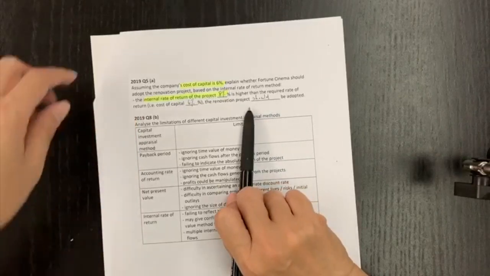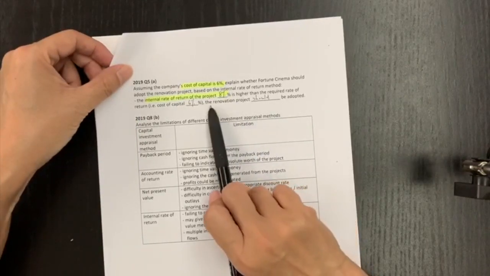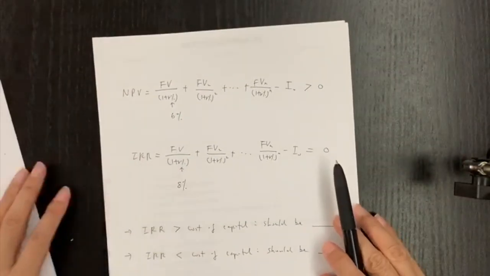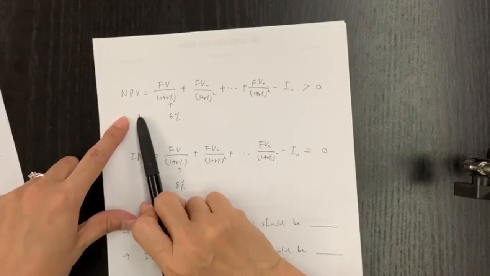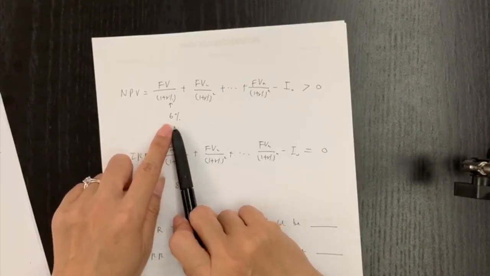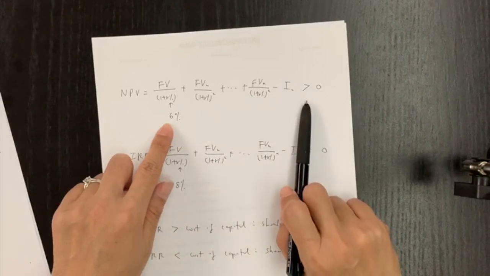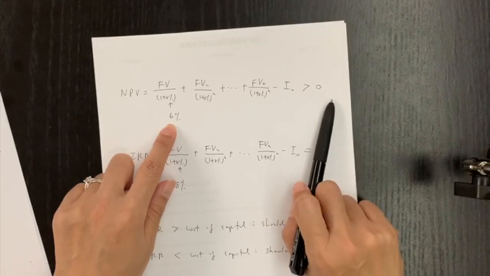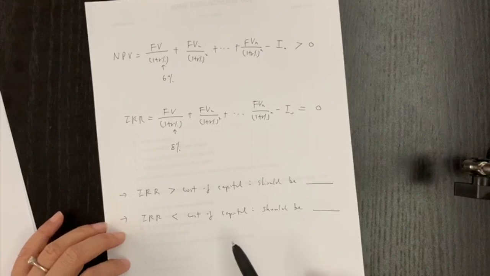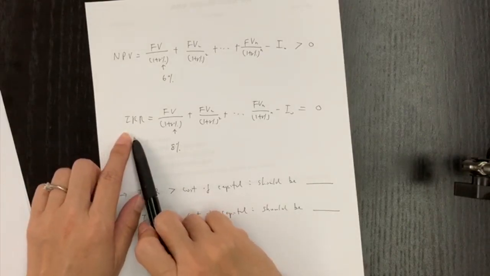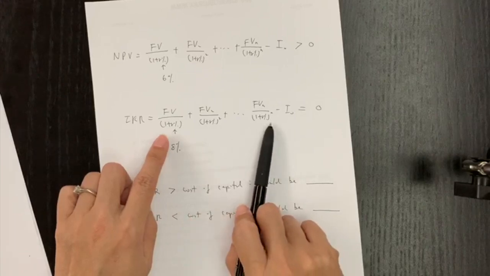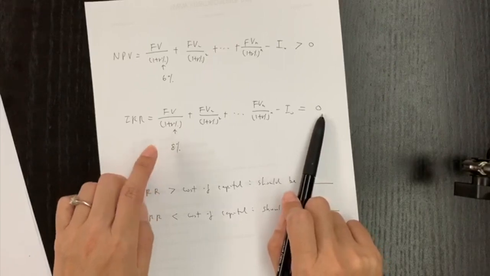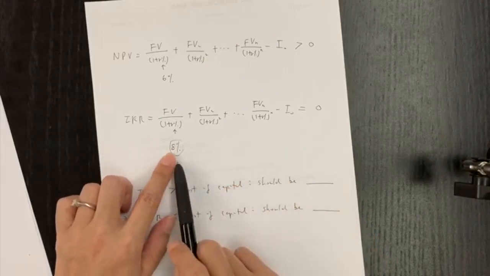All right, so now let me explain why we accept the project when IRR is bigger than 6%. Here is the formula for net present value, same as before. If the rate is 6%, under what situation do we accept the project? When net present value is bigger than 0, when it is positive. Is that right? And then what is the idea about IRR? The idea of IRR is that we use the same formula and set net present value equal to 0. If we set this to 0, then the IRR calculated from the formula is 8%.